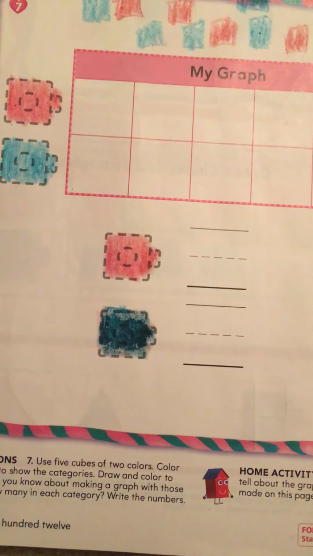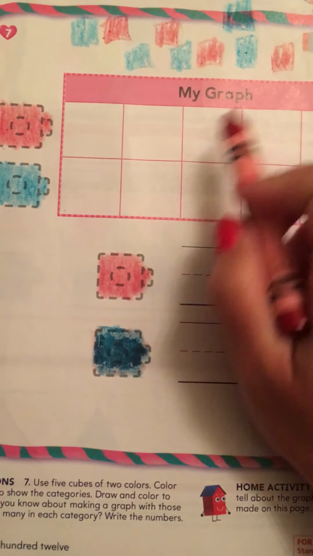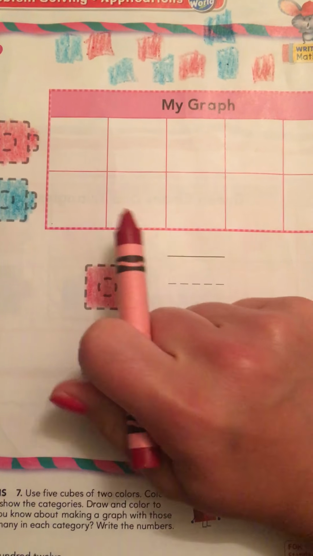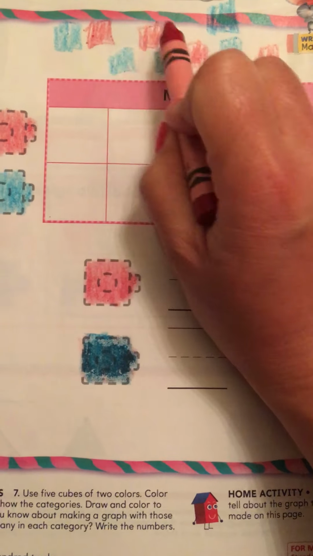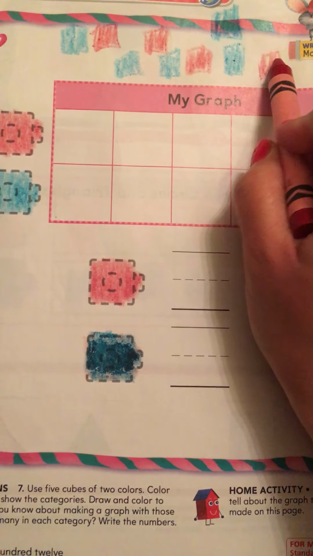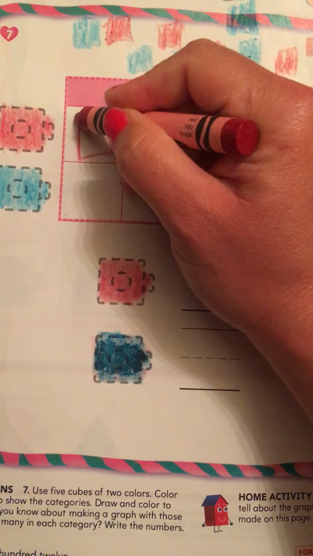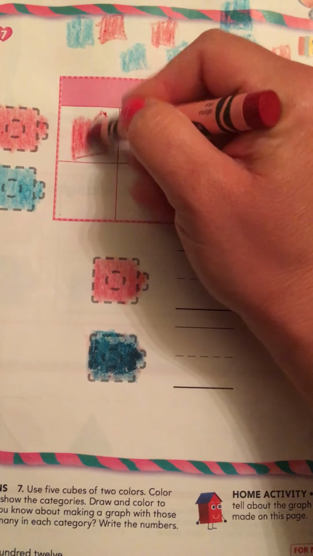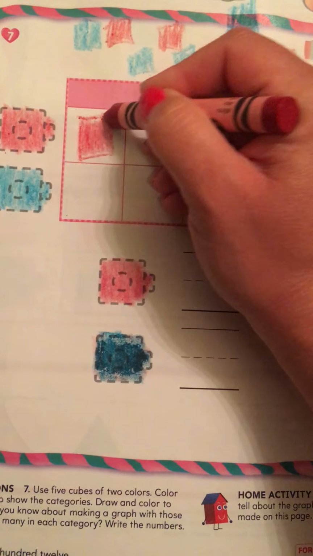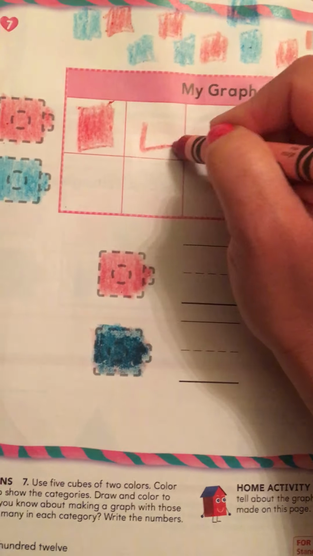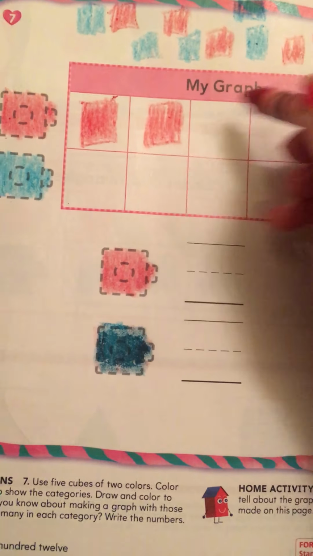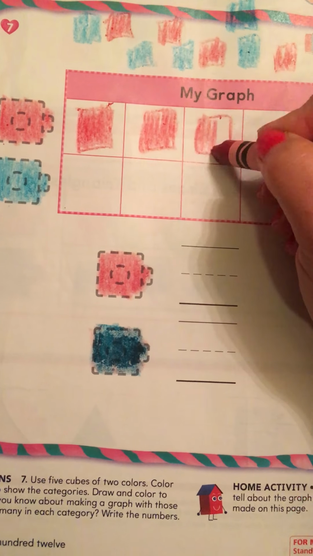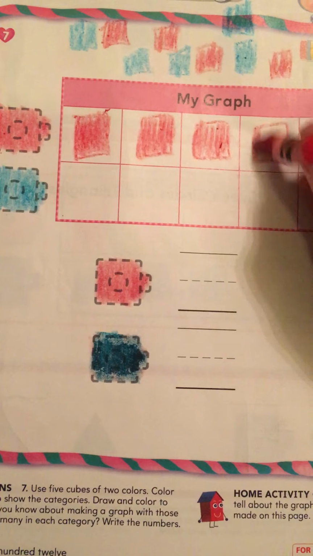Okay, let's start with red, and we're going to count our red that were rolled out onto our workspace. 1, 2, 3, 4. So I'm going to go ahead and put 4 cubes out on my graph. 1, 2, 3, and 4.